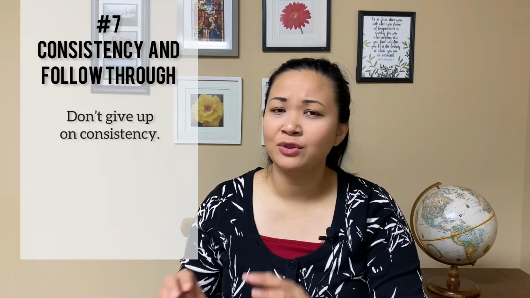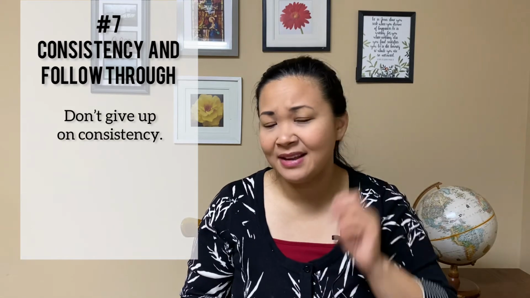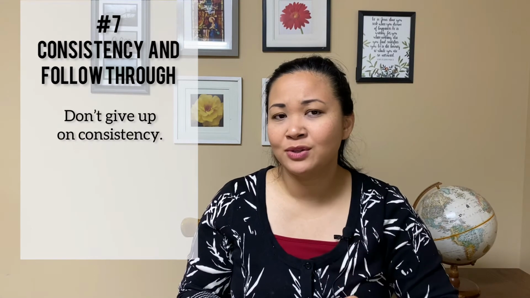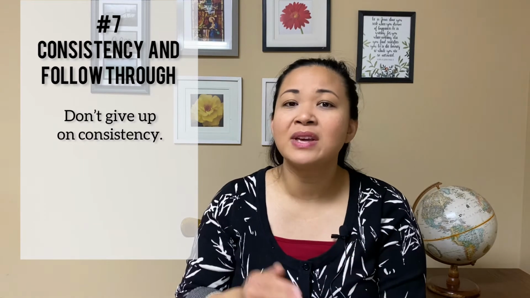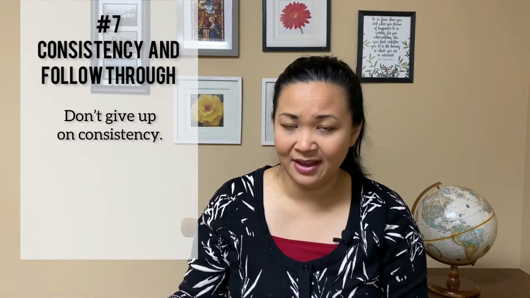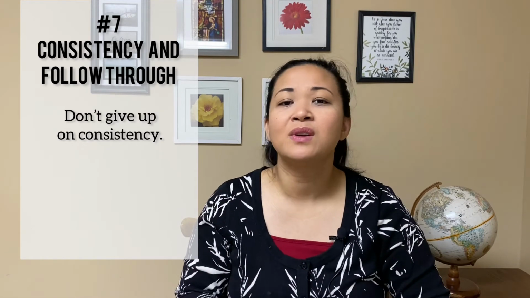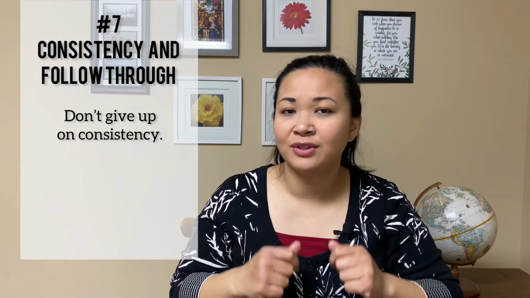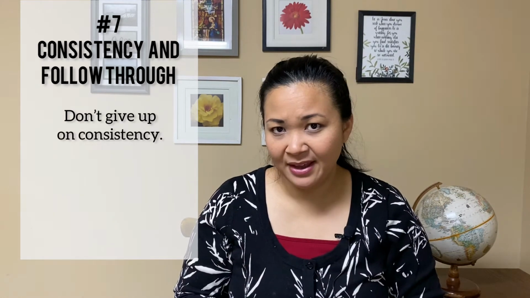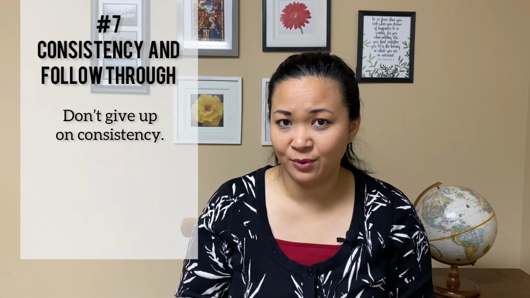Whatever you do, just don't give up on consistency. Take a step back and make sure you can reset and get to a place where you can be consistent again. Consistency is just very important when it comes to classroom management. It takes a lot of hard work, but it's just very important in building respect and running your classroom smoothly.